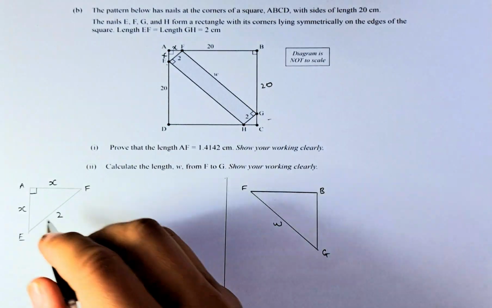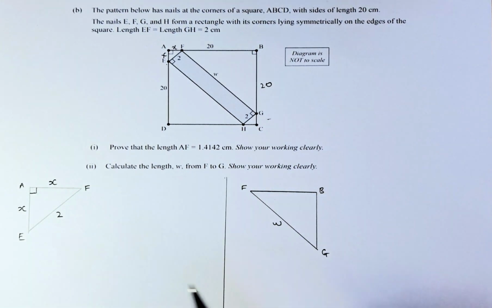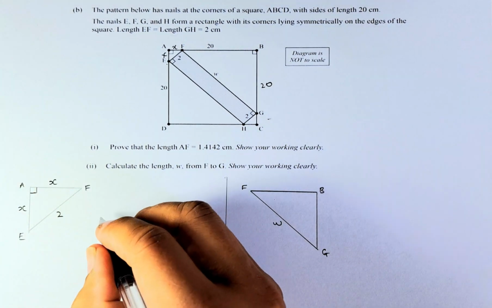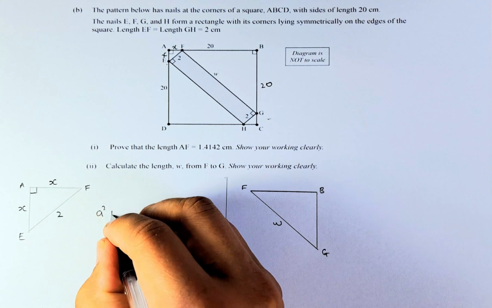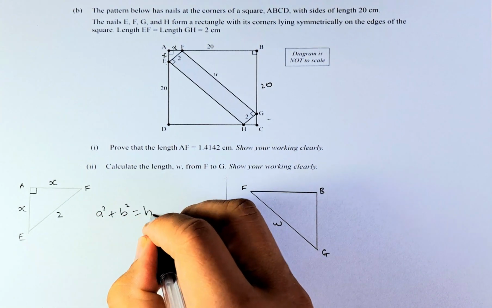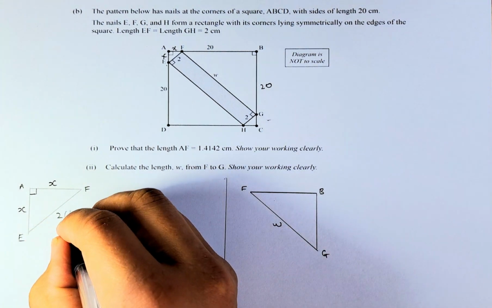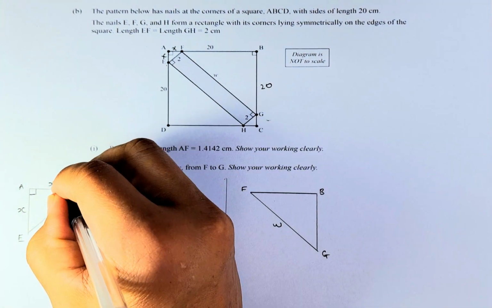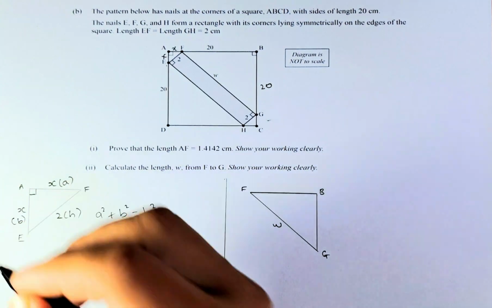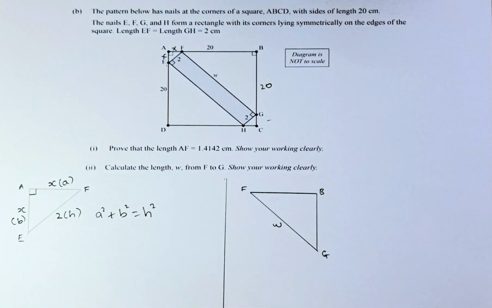To do that, we use the Pythagoras theorem. To get your X, you have the formula A squared plus B squared equals H squared. The first step is to label them. The hypotenuse is 2 because this is the longer side, and X is just the A and the B. Now we substitute A, B, and H into the equation.